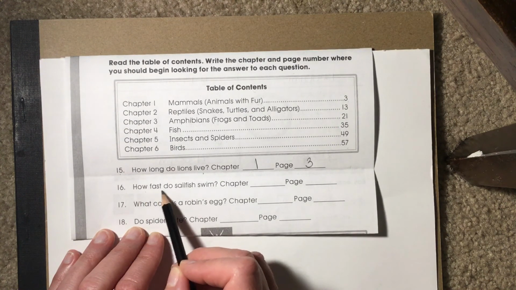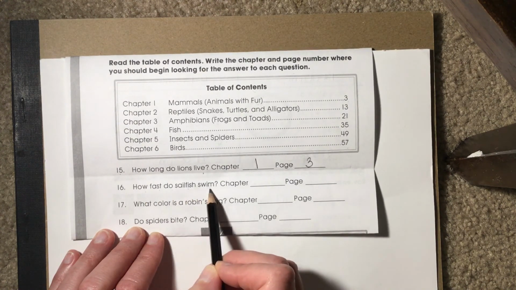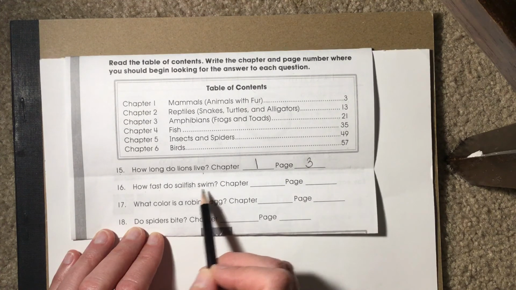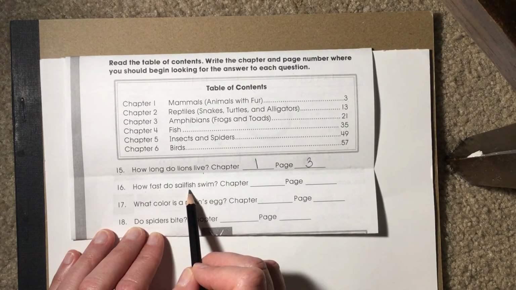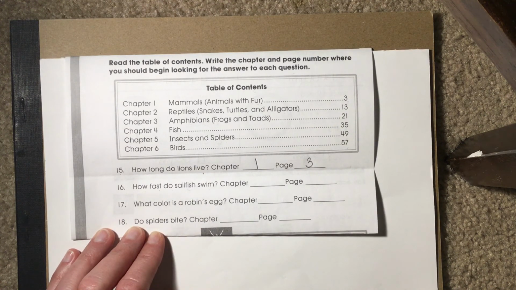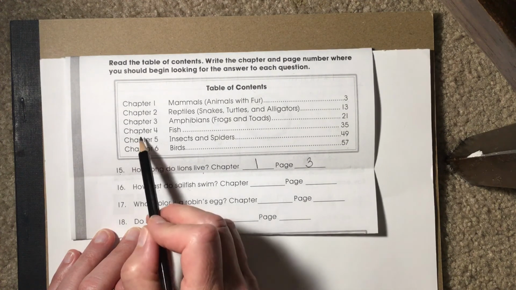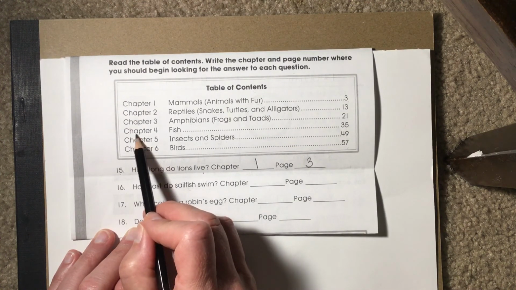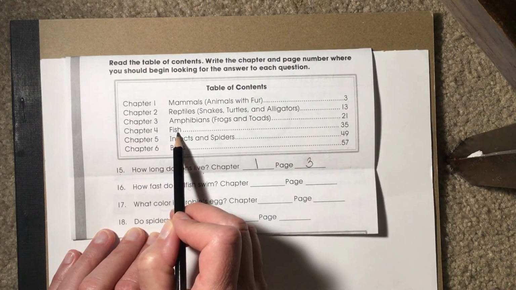Number 16. How fast do sailfish swim? This question is about fish. Which chapter should I look in for fish? There we are, chapter 4, fish.